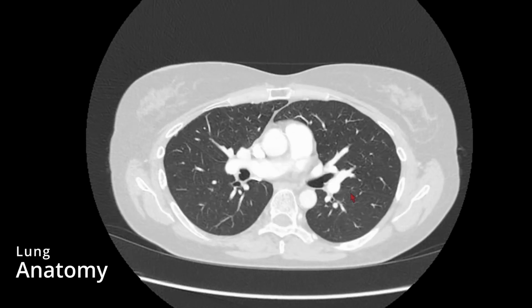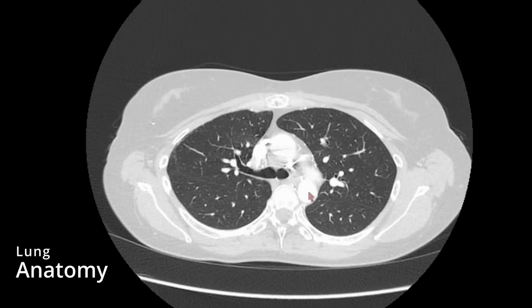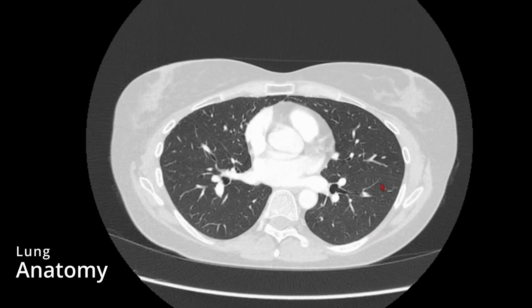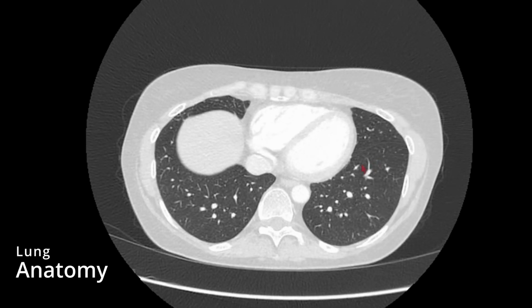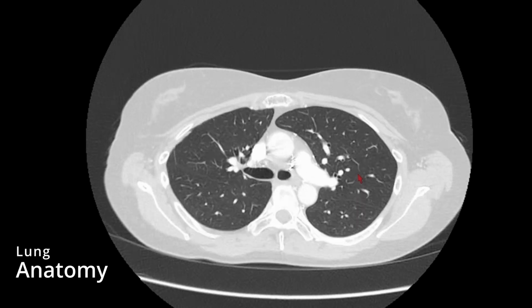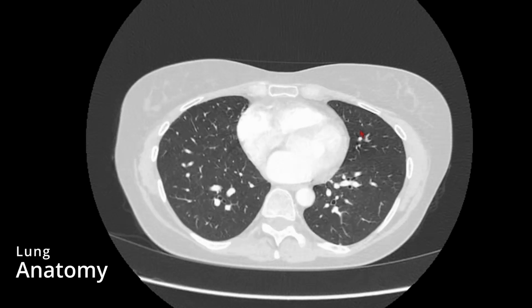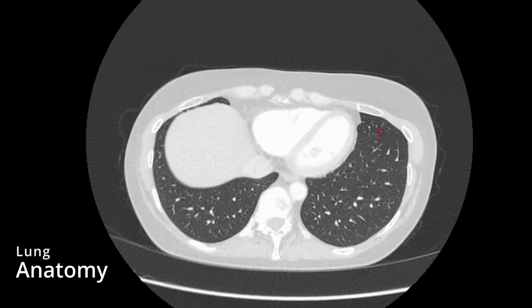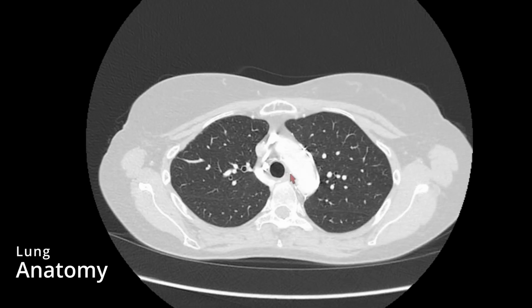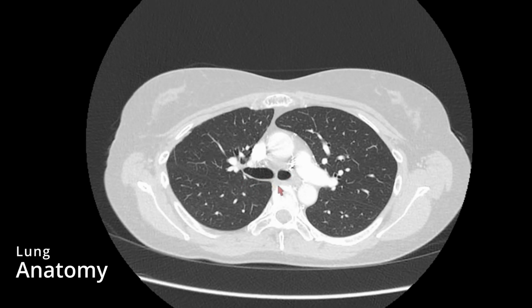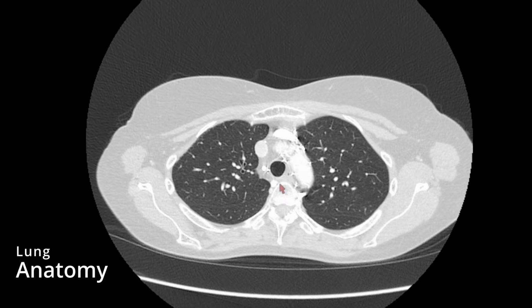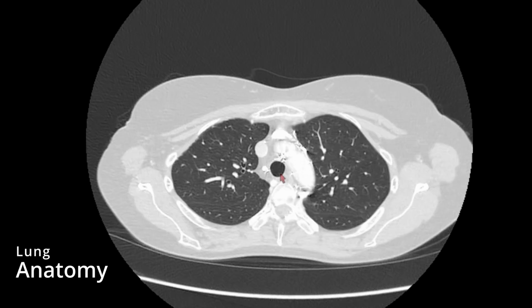On the left side, it's less complicated. There's this one single oblique fissure that divides the left upper lobe and left lower lobe. The inferior part of the left upper lobe is also called lingula. So once we've identified these fissures, we'll go over the anatomy of the segments of the lung parenchyma.